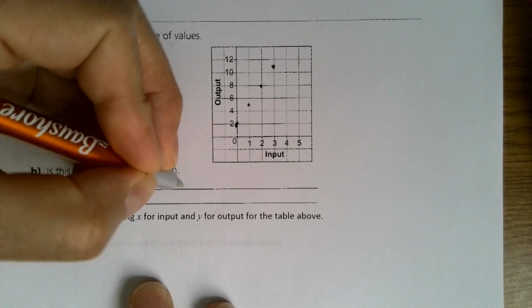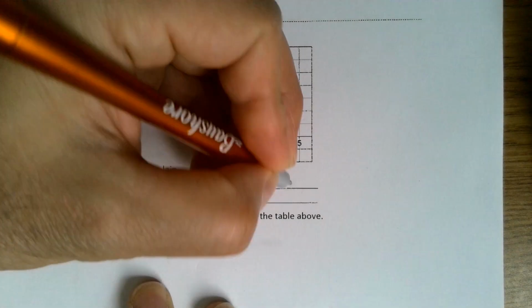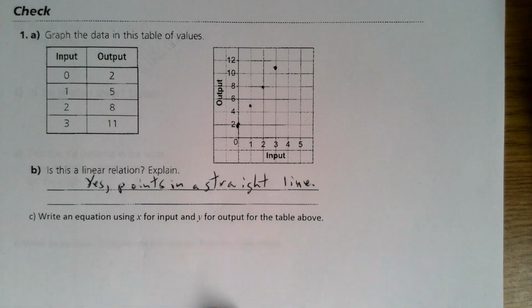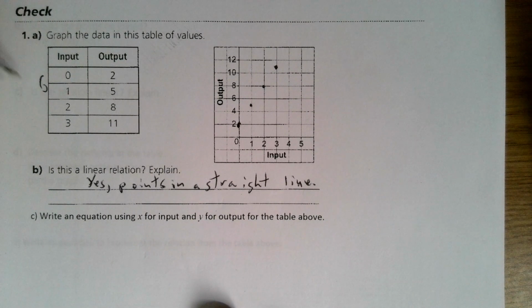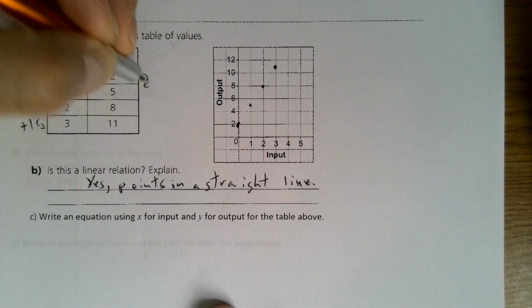Points in a straight line. Okay, and notice the other way we can tell is that if we look at this input, it's going up by 1 every time, and the output is going up by 3 every time.